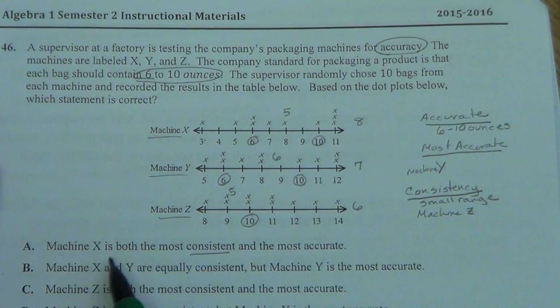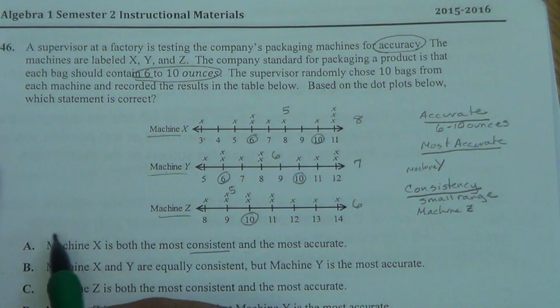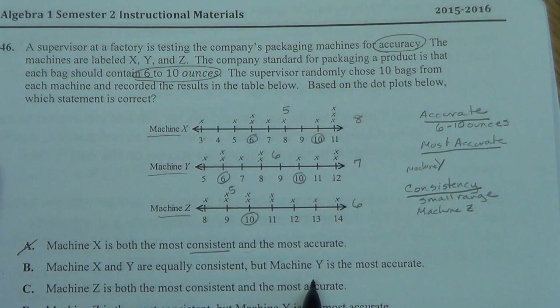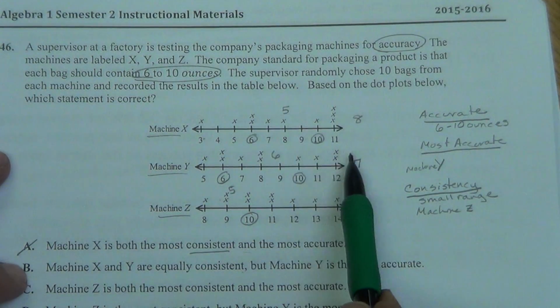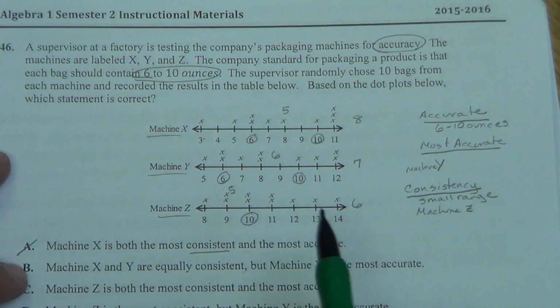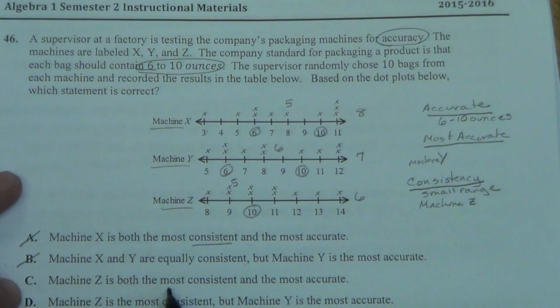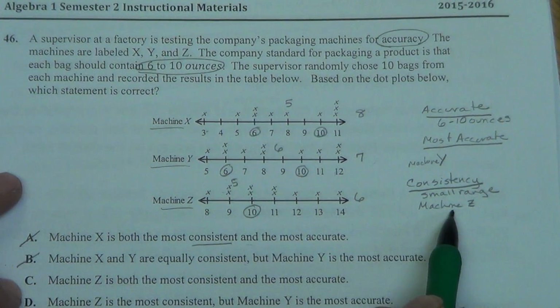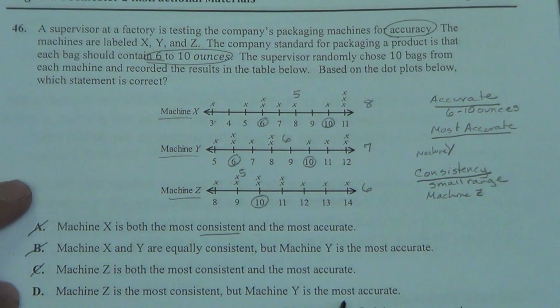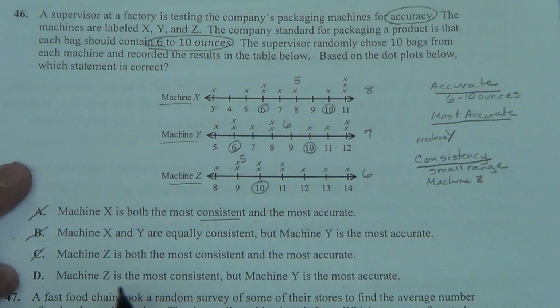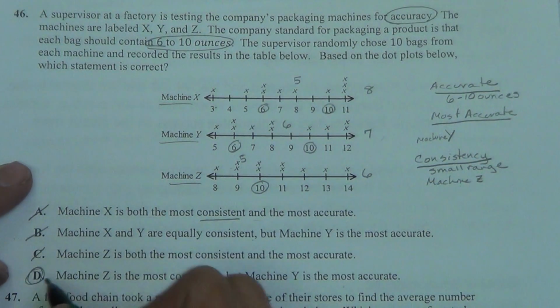So let's look at this. Machine X is both most consistent and most accurate. No, it's neither one. Machine X and Y are equally consistent, but machine Y is most accurate. Are machine X and Y equally consistent? No. They have a consistency that's different, so that one won't work. Machine Z is both the most consistent and most accurate. No, machine Z is the most consistent, but not the most accurate. Machine Z is the most consistent, but machine Y is the most accurate. There we go. There is our answer.